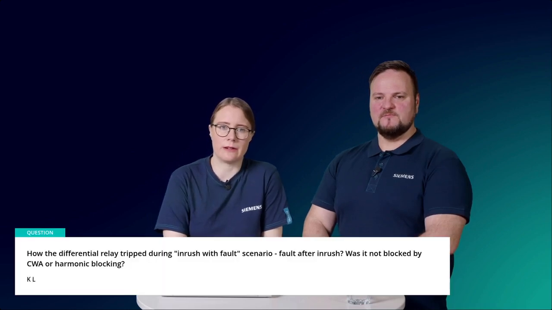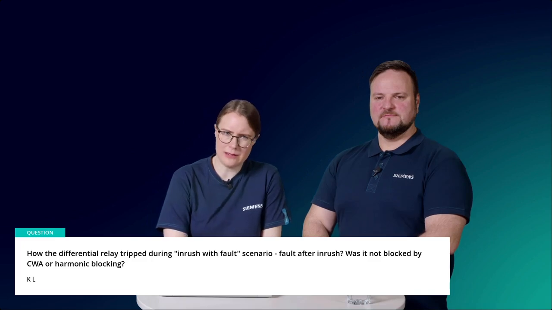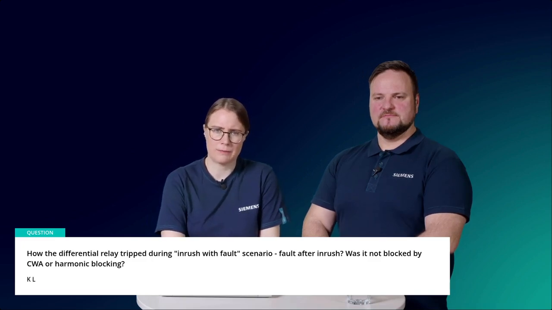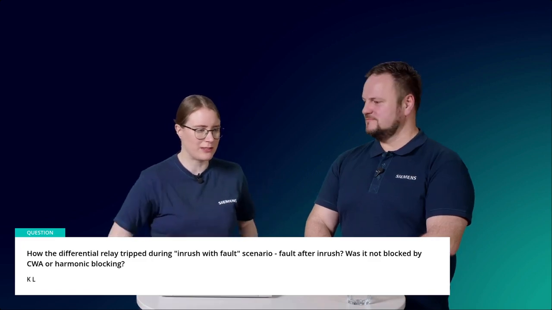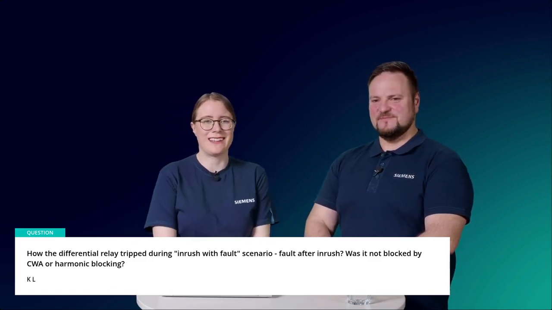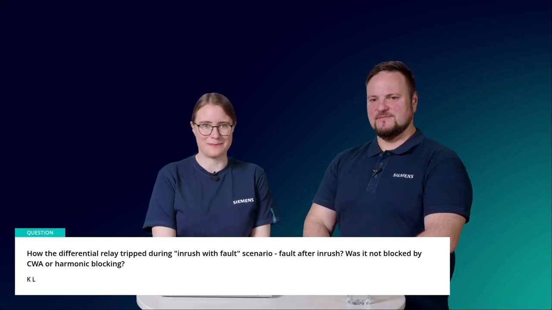Okay, next question. How does the differential relay trip during an inrush with fault scenario, a fault after inrush, which is not blocked by CWA or harmonic blocking? I would say you already explained a little bit that this is a specialty of the CWA internal fault detection, exactly to detect such kinds of faults.